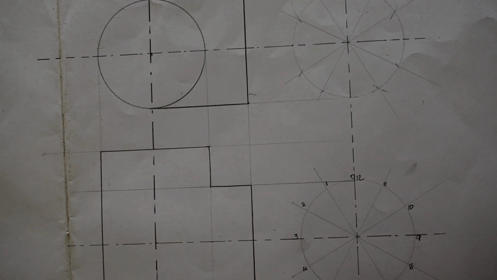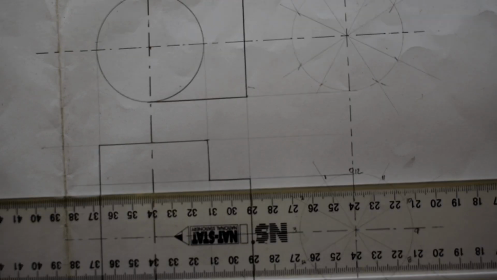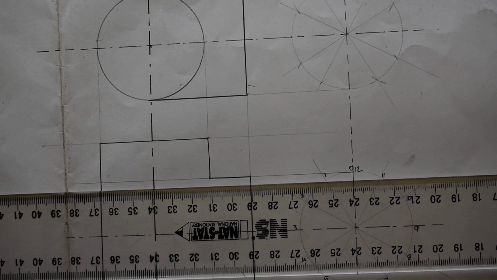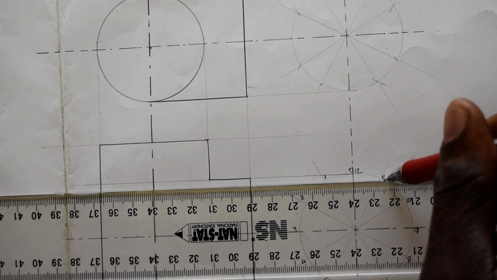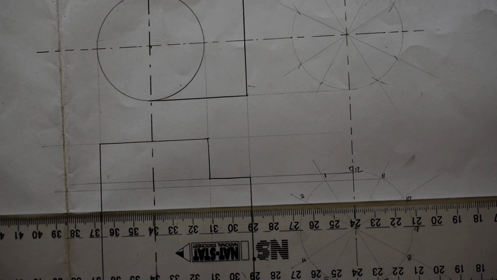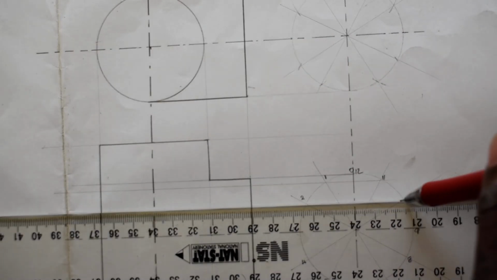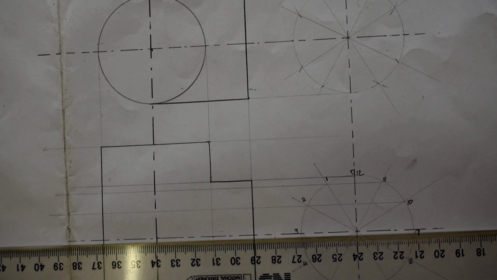You understand? So now what is going to happen? I'll take these points of the 11 and the 1 in the same line, take them horizontal, the same line. Then the 2 and the 10, same line. And then 3 and the 9 already there, which is the center.